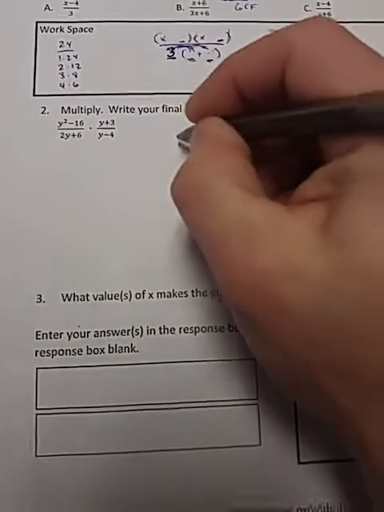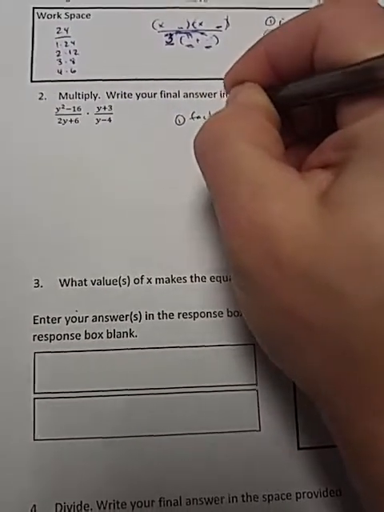So number 2 is very similar to number 1. The steps are factor and cancel. So all we're going to do is factor and cancel.